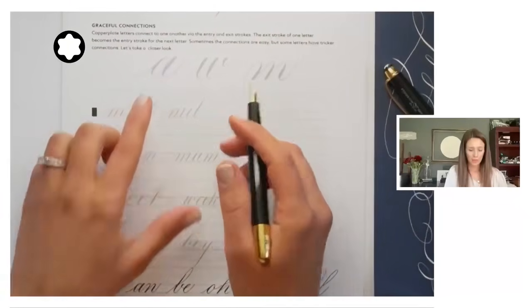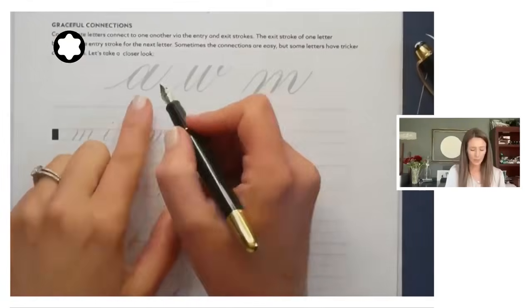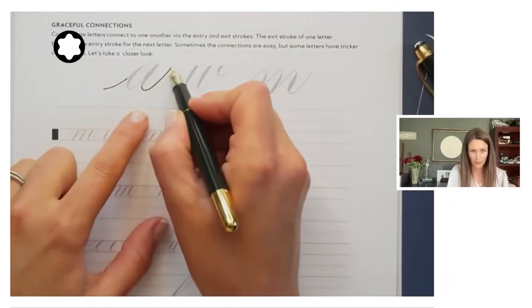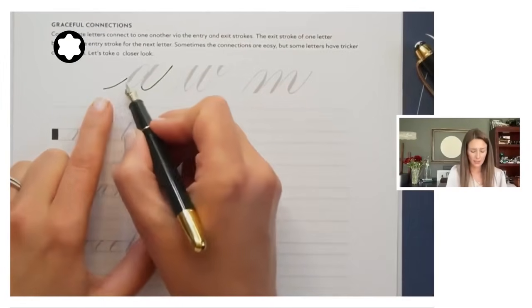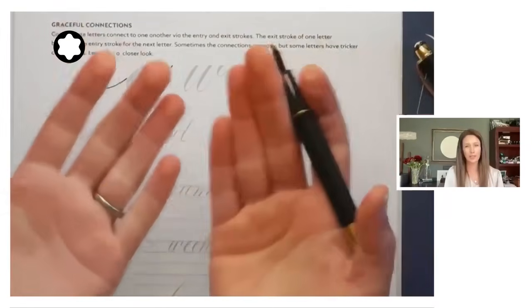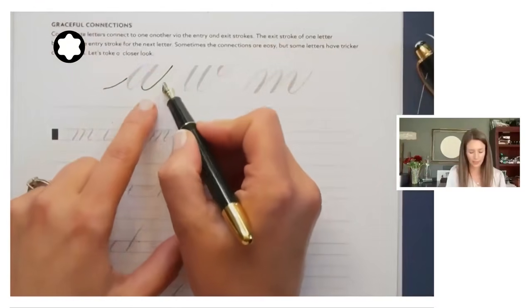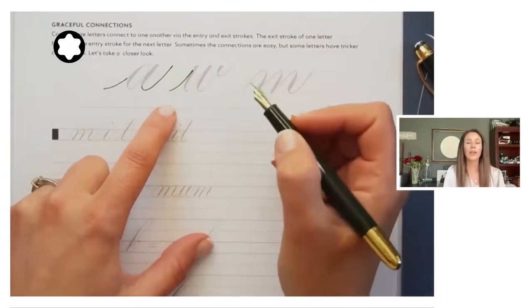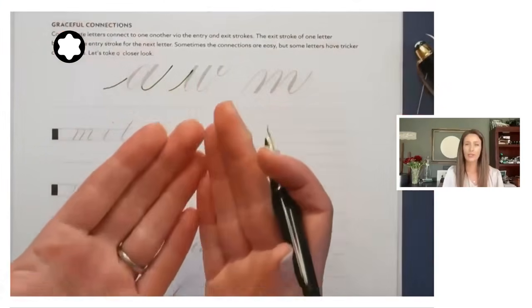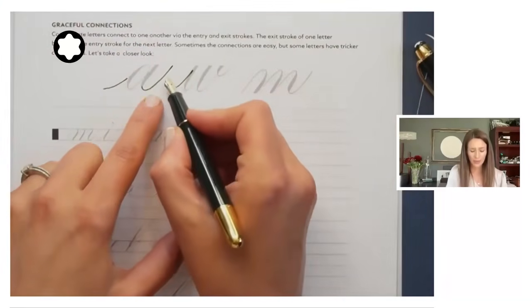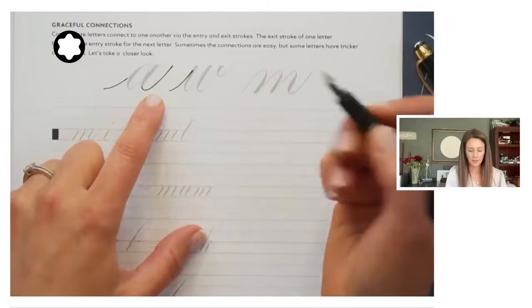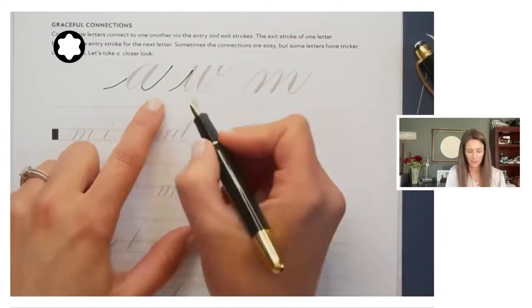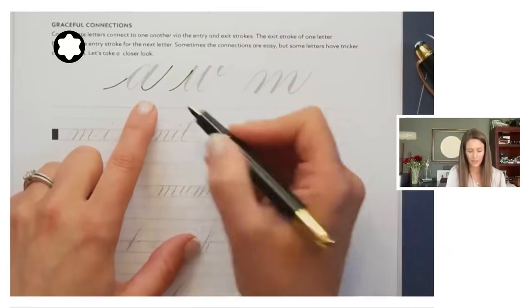When we look at how we connect letters, basically we have talked about entry strokes and exit strokes. And it's these entry and exit strokes that are going to connect with one another. So this A has this exit stroke, the W has this entrance stroke. The way that we connect letters with Copperplate is that the exit stroke of one letter becomes the entrance stroke of the next.